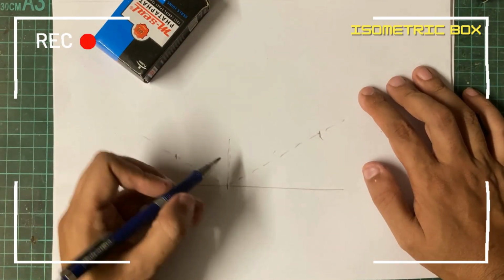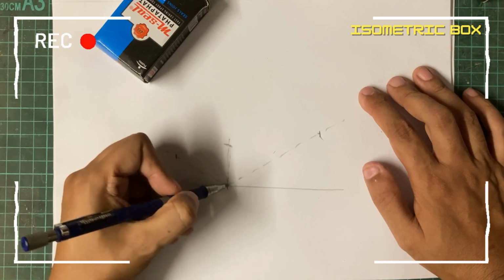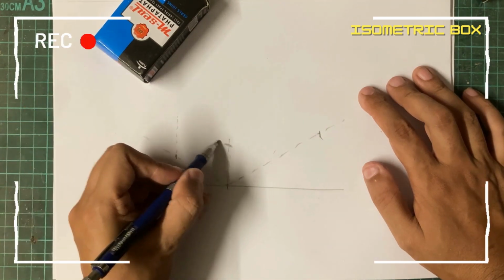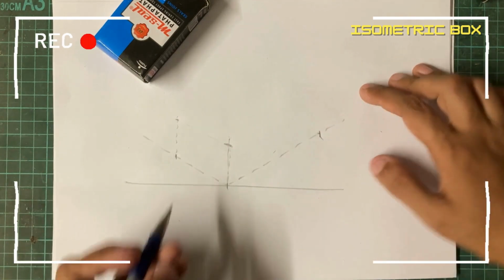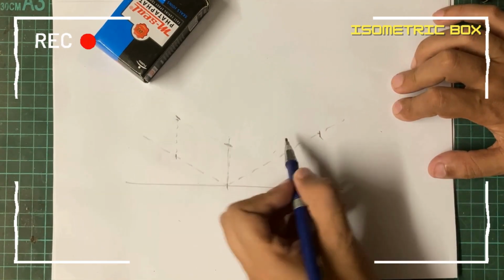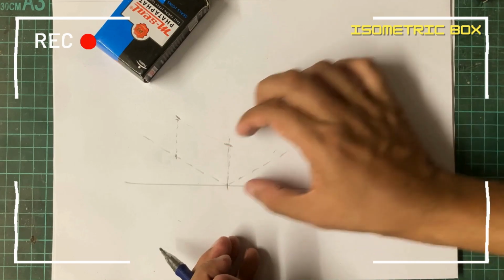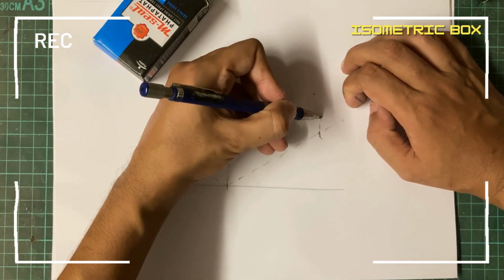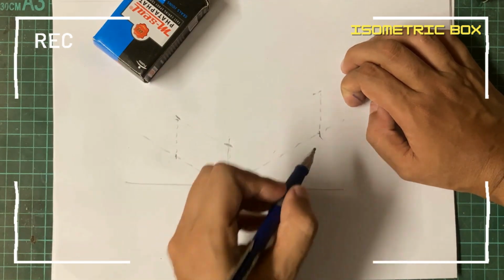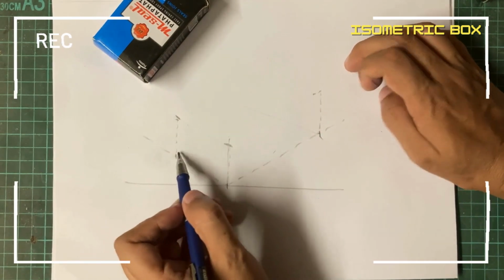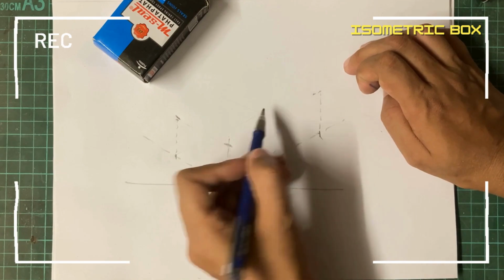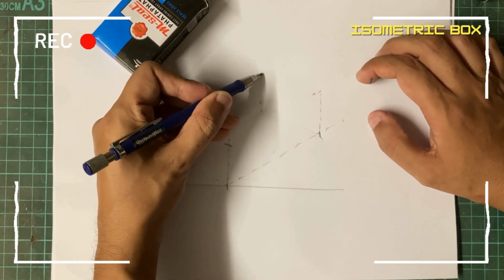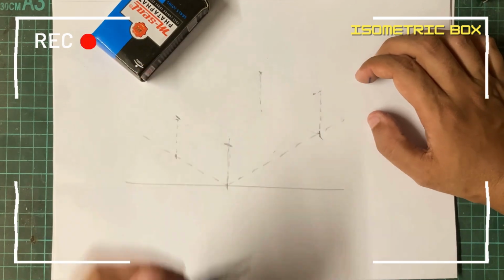remain the same, which means if this is the height that I'm projecting over here, the height over here will also remain the same. The height over here will also remain the same. And similarly, if I were to make the height at the back, that would also remain the same. So let's say somewhere till there.